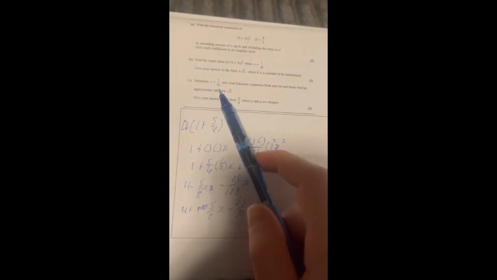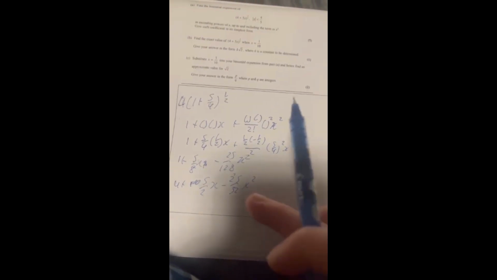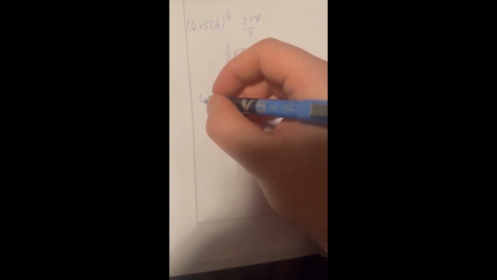Anyway, next question. Substitute x equals 1 over 10 into your binomial expansion, got that here from part A, and find an approximate value for root 2. For this one, I think there's something called marks carried forward, where if you get this wrong, but you use the wrong expansion and do the method right, you could still get some marks. So all hope isn't lost.